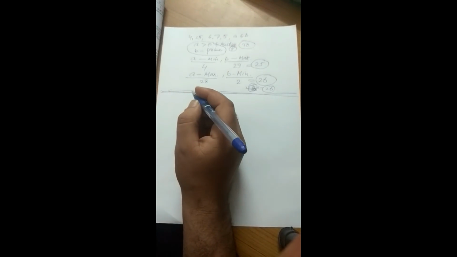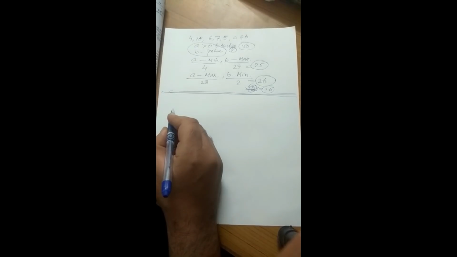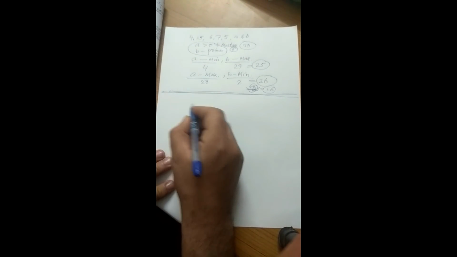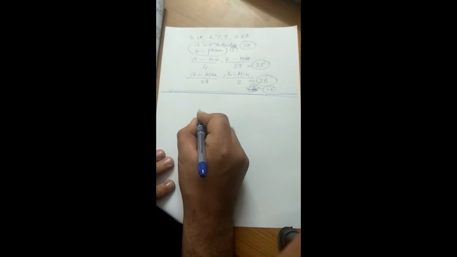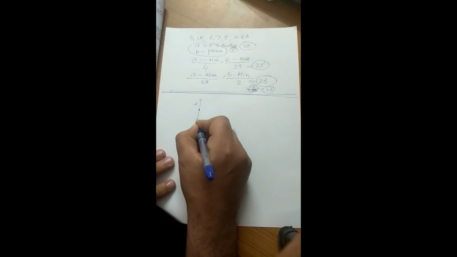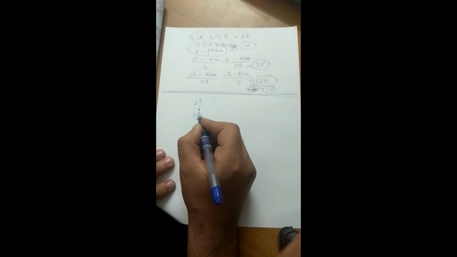Another question that we will answer is this: there are 2 persons, A and B. They start walking from a point in opposite directions. A is moving towards the north and B is moving towards the south. This is the condition given in the question.